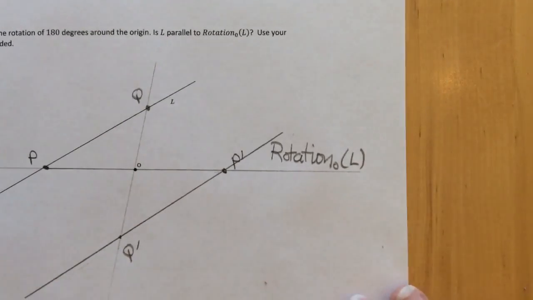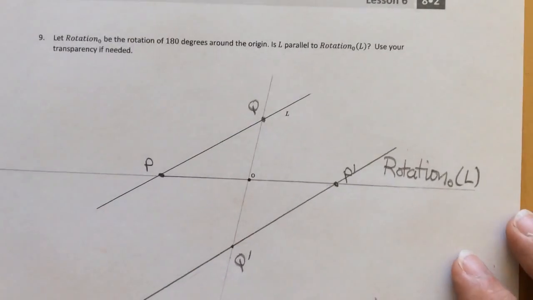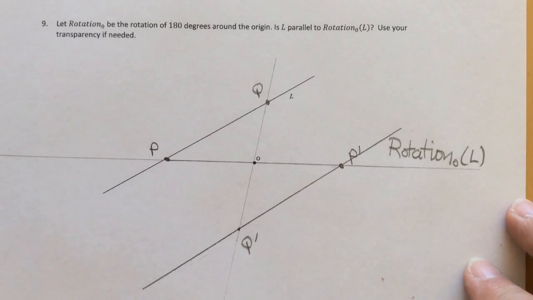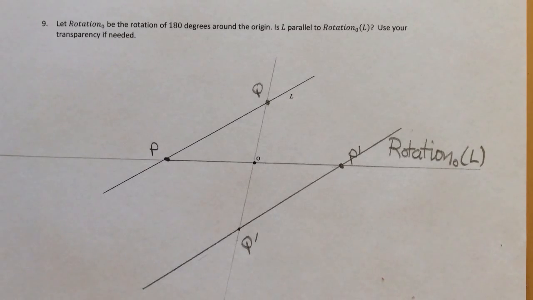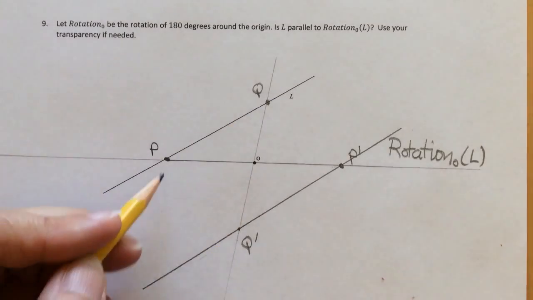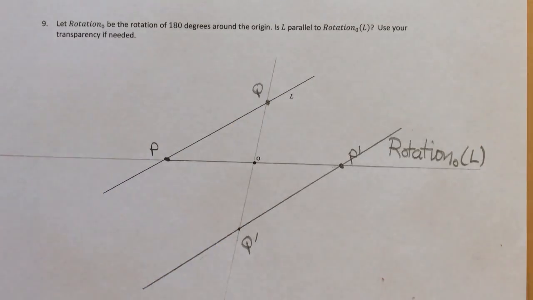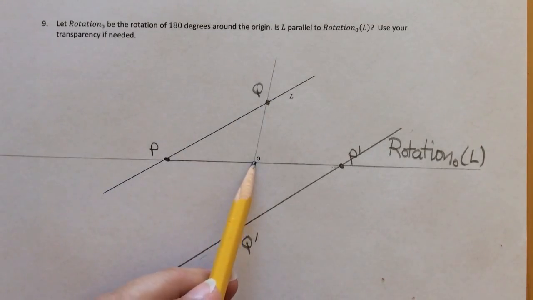Is right there. So we can see they're a little wonky maybe, but we can see that these two lines are parallel by rotating them around the origin.